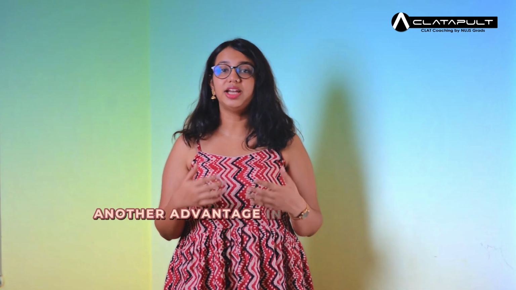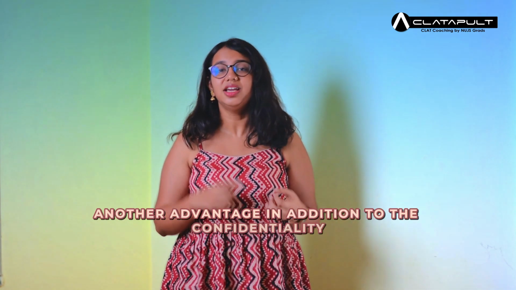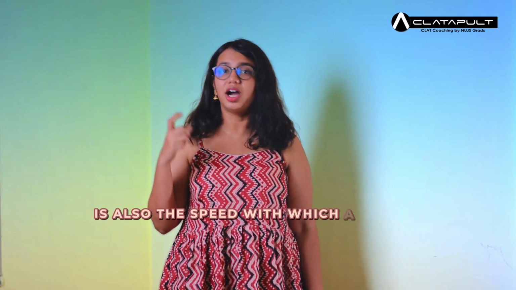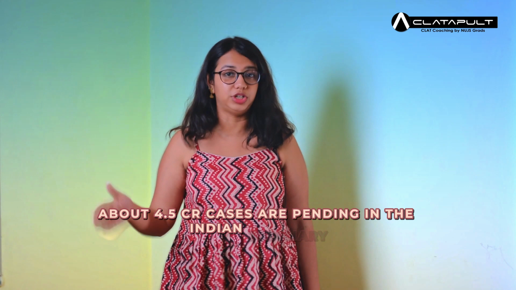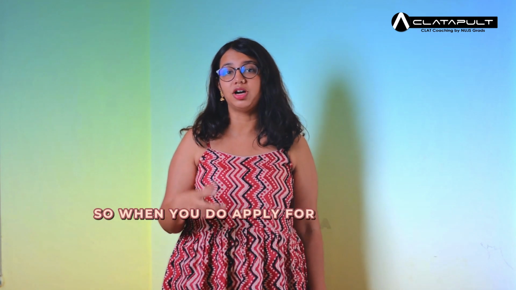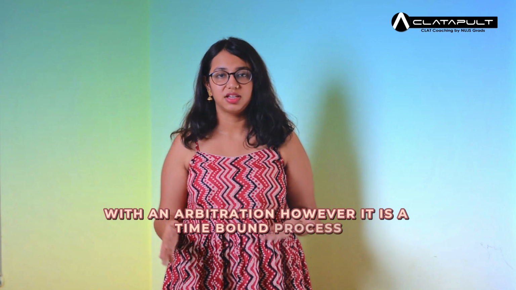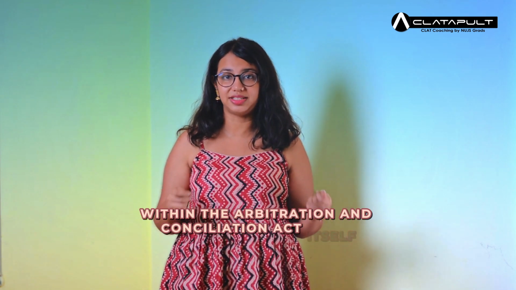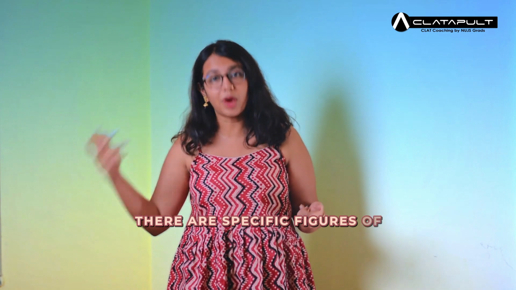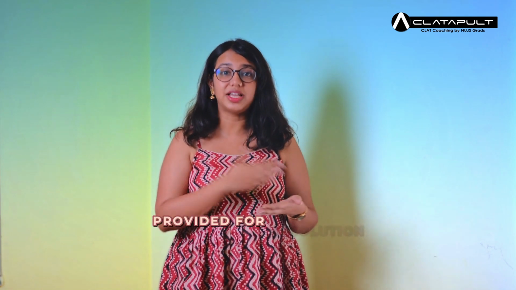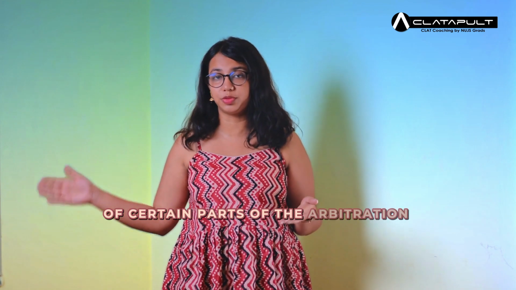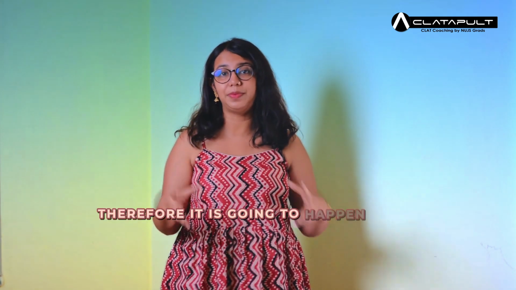Another advantage, in addition to the confidentiality, is also the speed with which a dispute can be resolved. If we look at the current facts, about 4.5 crore cases are pending in the Indian judiciary. So when you do apply for a dispute to be litigated, it can take extremely long. With an arbitration, however, it is a time-bound process. Within the Arbitration and Conciliation Act itself, there are specific figures of 180 days or 90 days provided for resolution of certain parts of the arbitration proceedings. Therefore, it is going to happen much quicker.